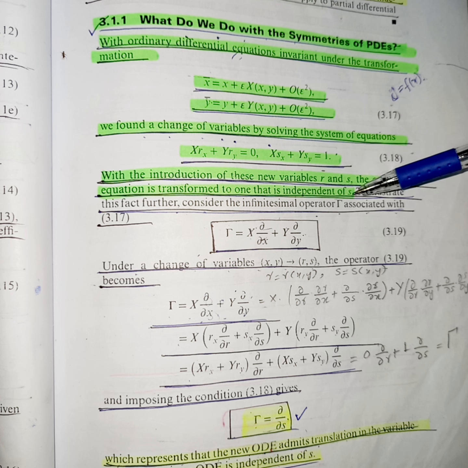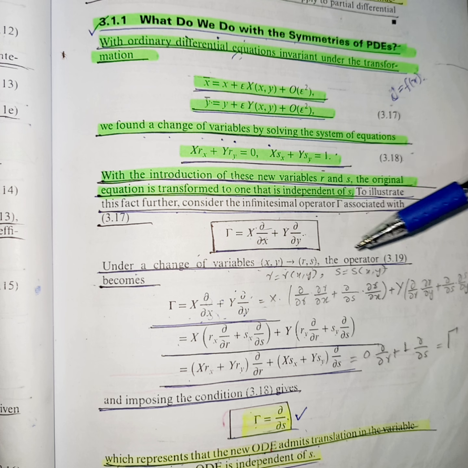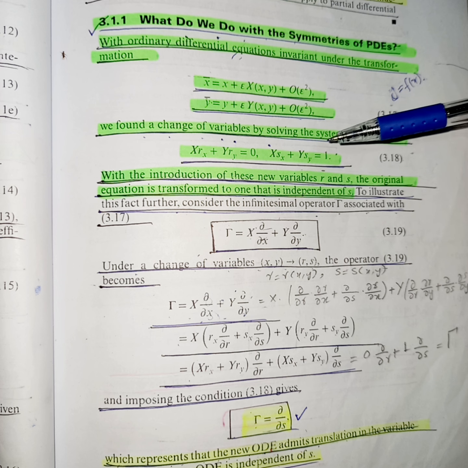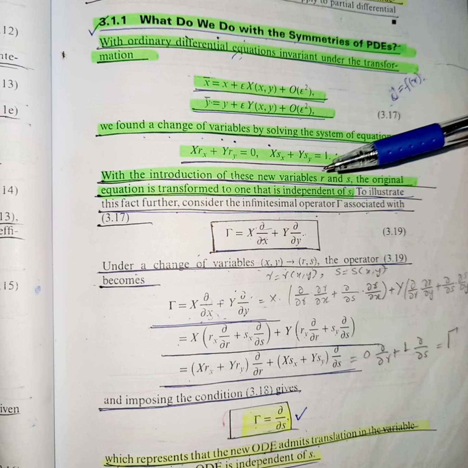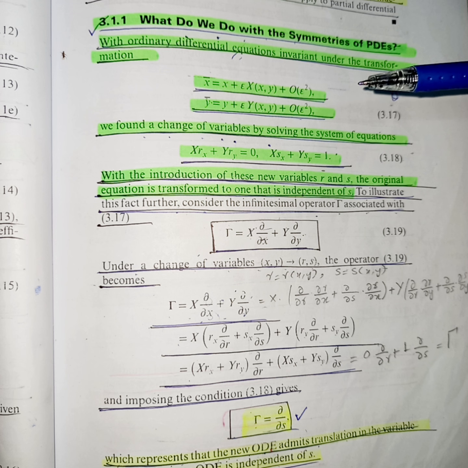From our previous chapters, you know that we have also solved particular examples, and when we use the change of variables technique, at the end we get an equation that is independent of s and is in terms of one variable r.